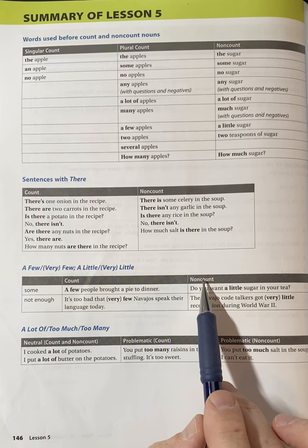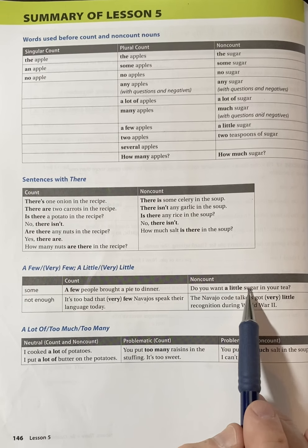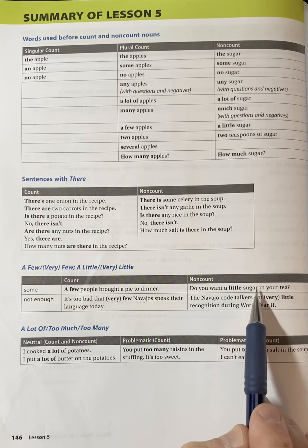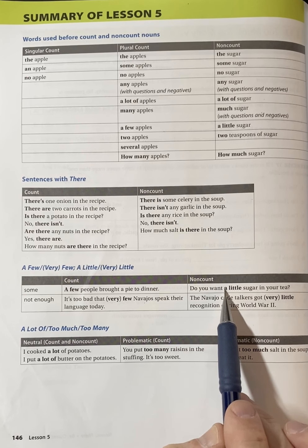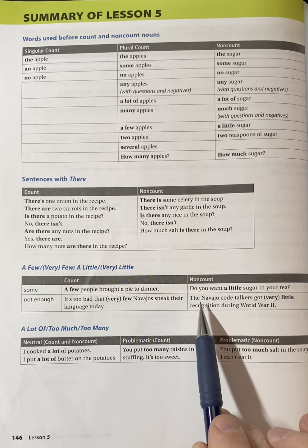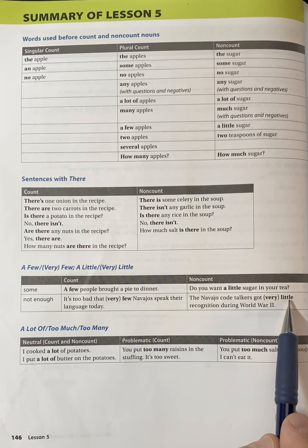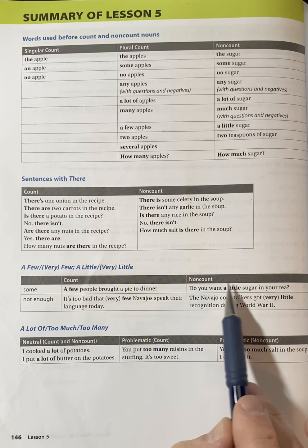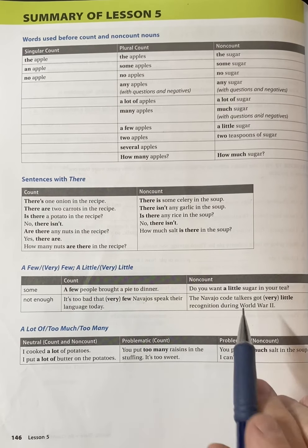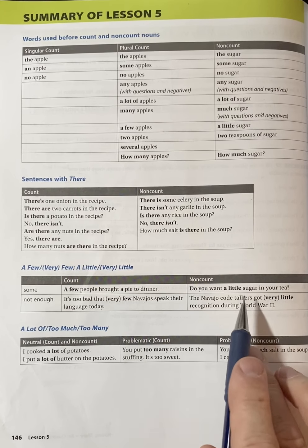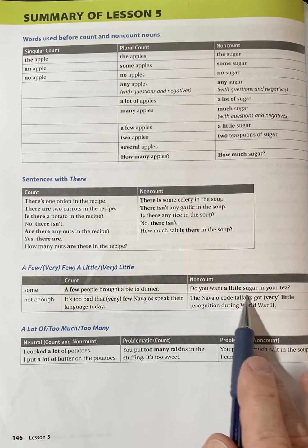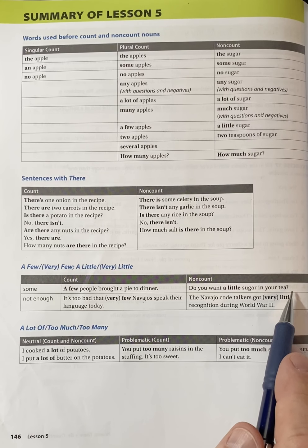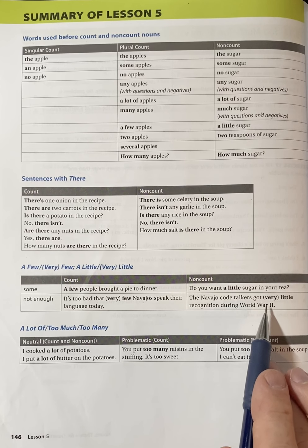Let's look at non-count. Do you want a little sugar in your tea? So sugar is a non-count noun, so we're going to use a little. The Navajo code talkers got very little recognition during World War II. What's the difference between the use of a little here and little there? The difference is that this is not a problem. It's a simple question. Do you want a little sugar in your tea? Simple question. But this one indicates a bit of a problem.